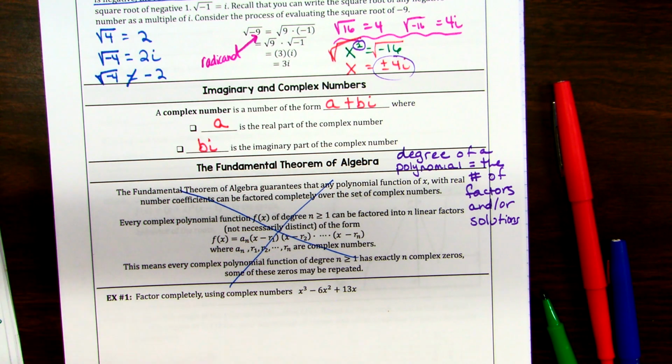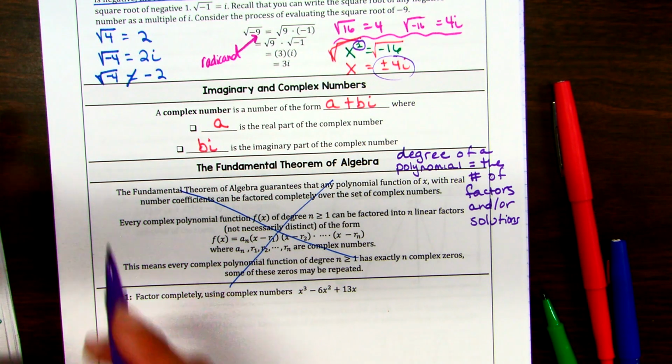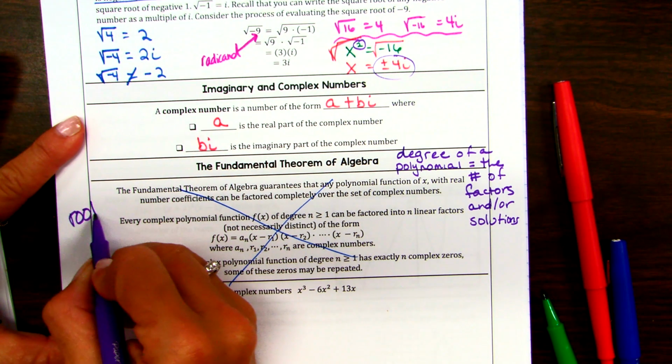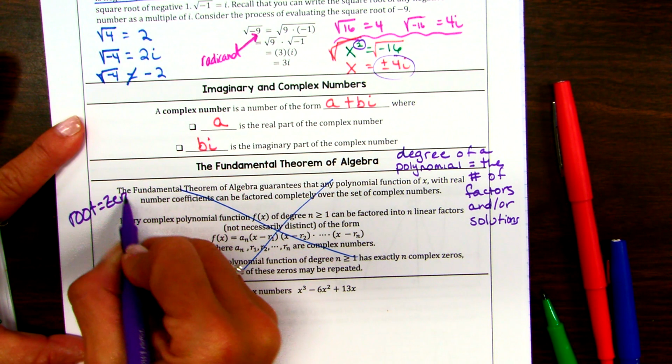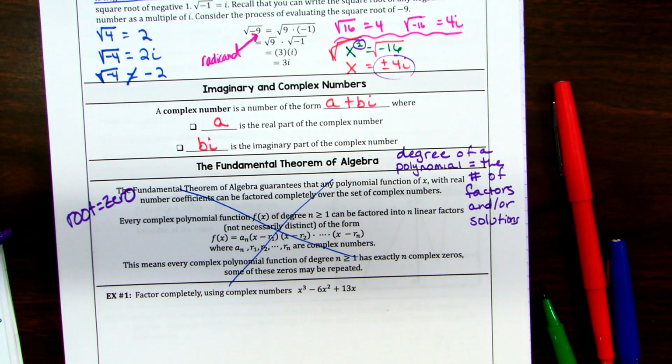The other thing is that the word root got thrown in up at the top. Root is 0. Same word. So now we can add to our really long list of what we call x-intercepts. So x-intercepts are zeros, x values, solutions, and now you might hear root. So don't let it throw you off. It's just another word that means the same thing.